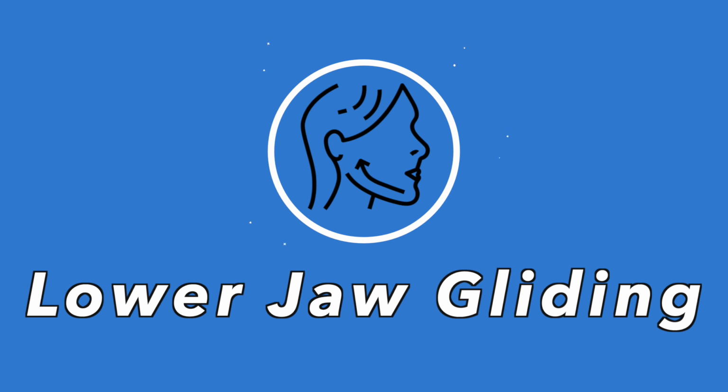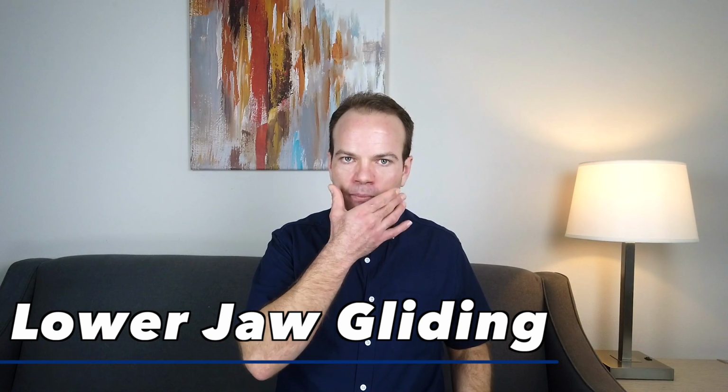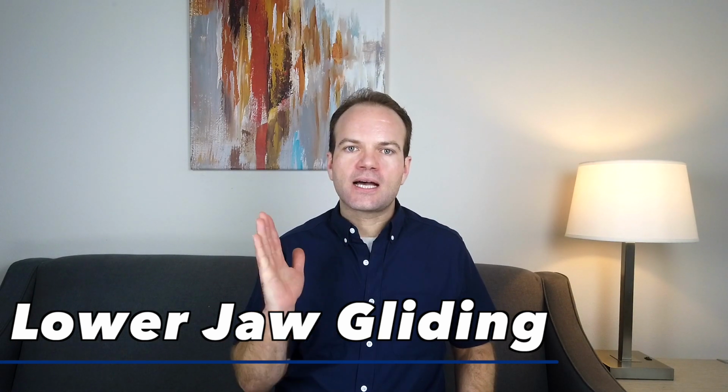The next technique that will help to rehabilitate this issue is jaw gliding. You can glide your lower jaw relative to your upper jaw, forward and back or side to side. Forward and back looks like this.